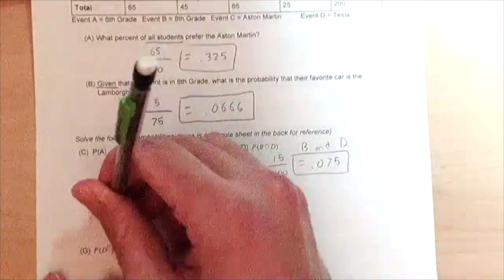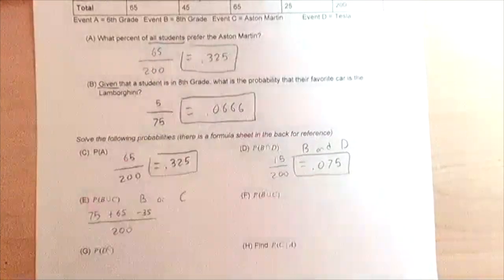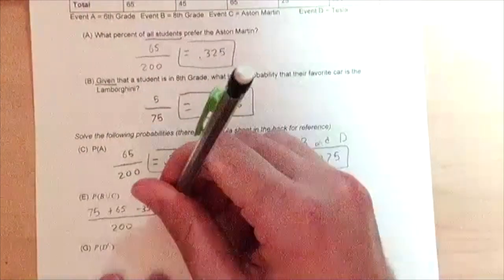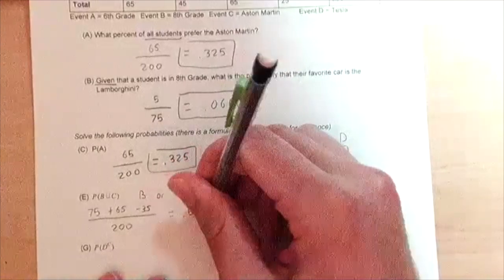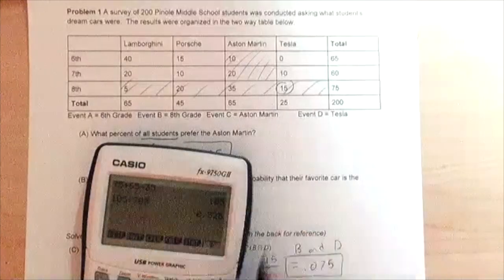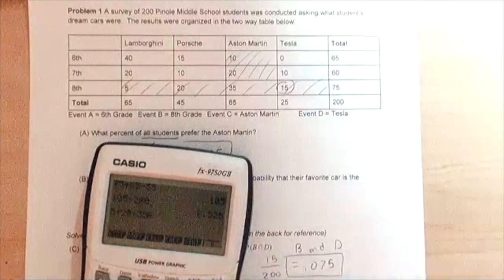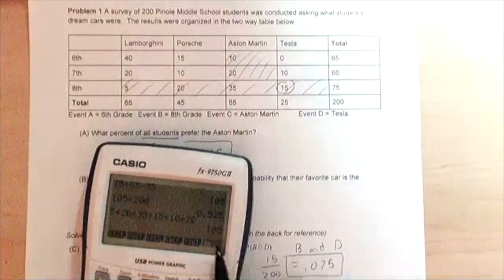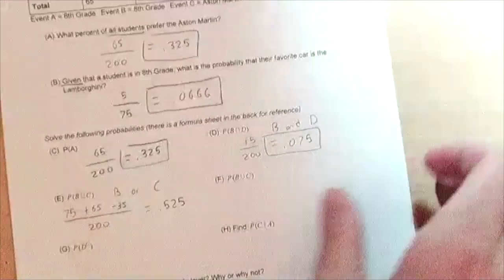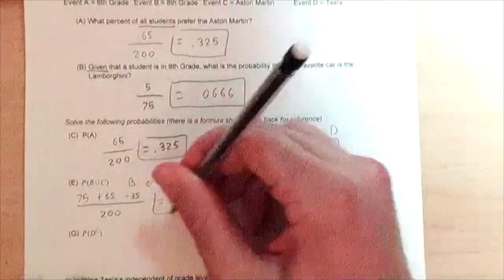So 65 plus 75 minus 35 over 200, or 105 out of 200, which is 0.525. So it's 105. And again, if you wanted to do it with just the table, you could do 55 plus 20 plus 35 plus 15 plus 10 plus 20, and you get the same result. Okay, so hopefully that makes sense to everyone. And the key is to understand the difference between the hill, the and, and the U, the intersection.